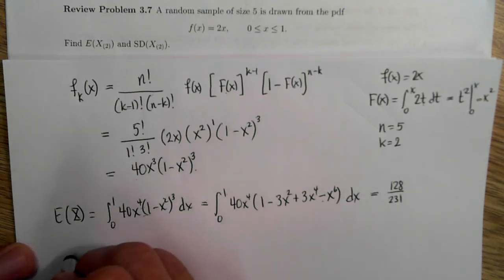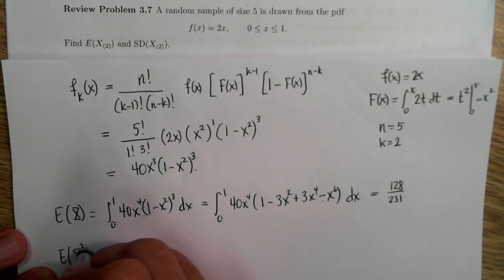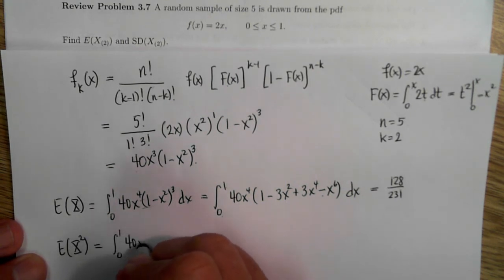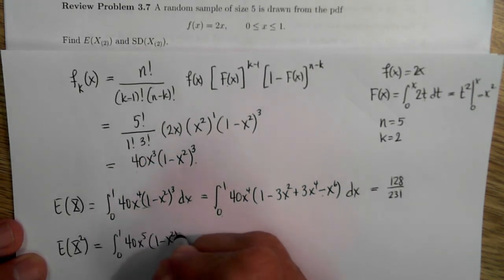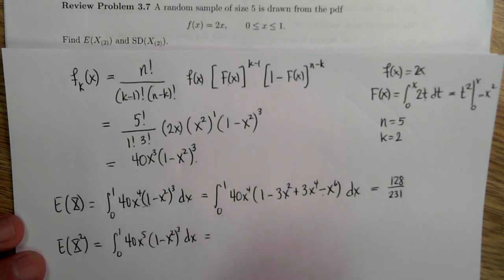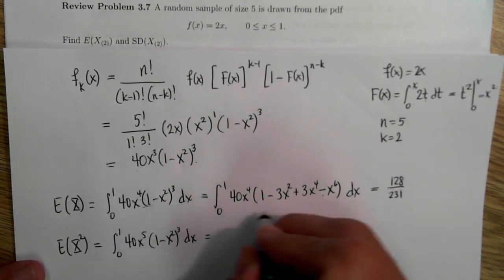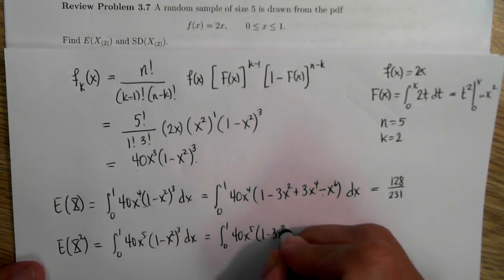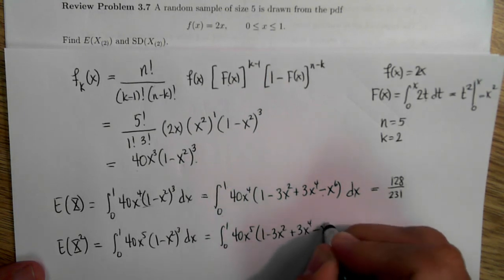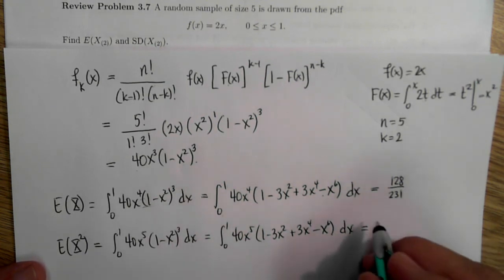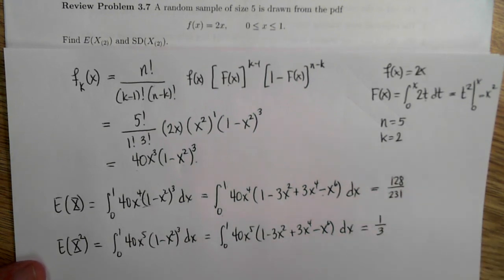So we multiply the PDF by x, integrate from 0 to 1, and then just simplify as best we can. To get the standard deviation, we first get the expected value of x squared. So that's the integral from 0 to 1 of 40x to the fifth, 1 minus x squared cubed dx, multiplying the PDF by an extra x squared. So again, we multiply the thing out: integral from 0 to 1, 40x to the fifth, 1 minus 3x squared, plus 3x to the fourth, minus x to the sixth dx. Then we integrate, add and subtract all the things, plug in 1 and 0, and my calculations say that this works out to be 1/3.